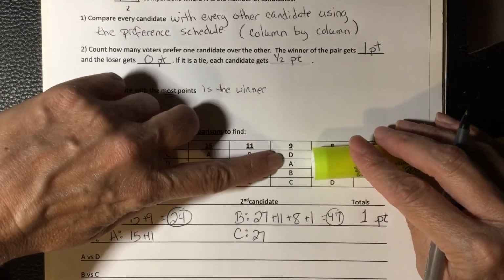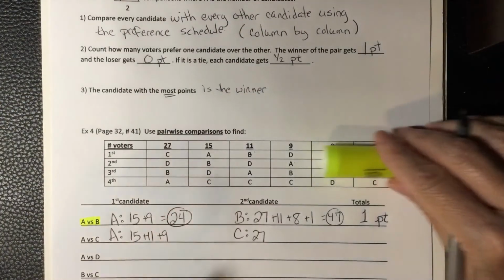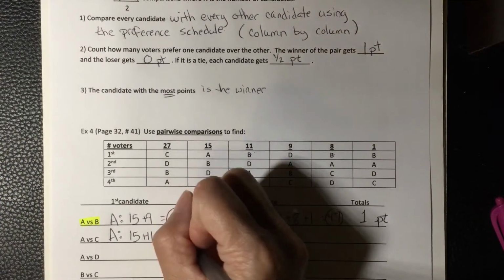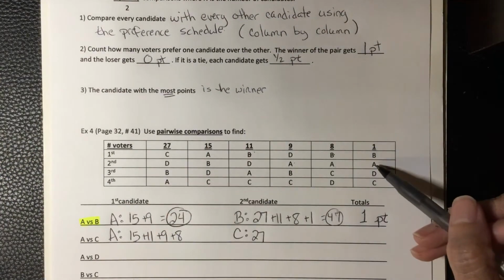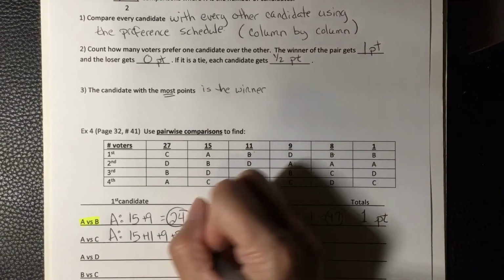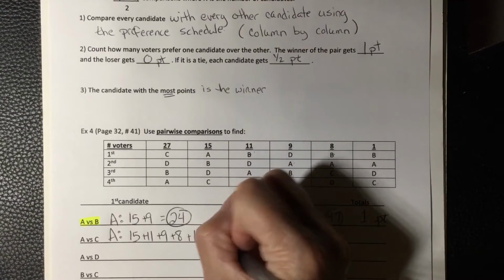On the next column, A beats C, so A gets the 9 points. On the next column, A beats C, so A gets the 8 points. And then on the last one, A beat C again and they get that last point. So if we add all of these together, 15, 11, 9, 8, and 1, that's 44 points.